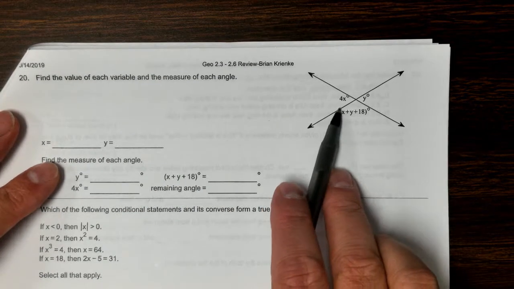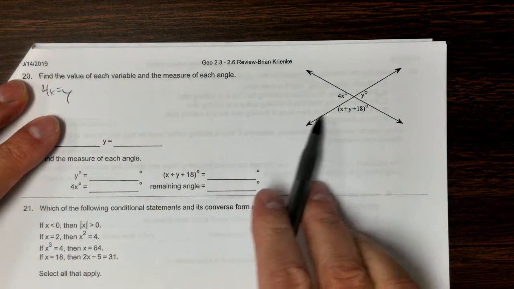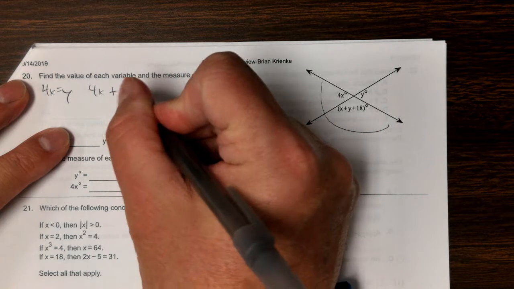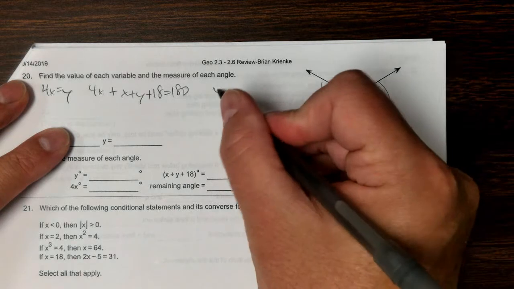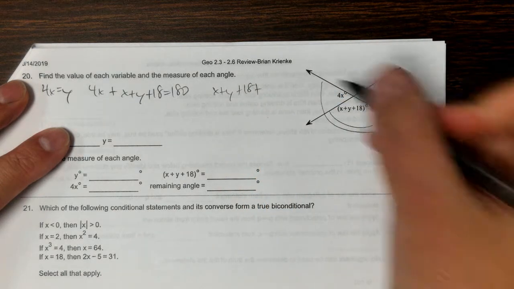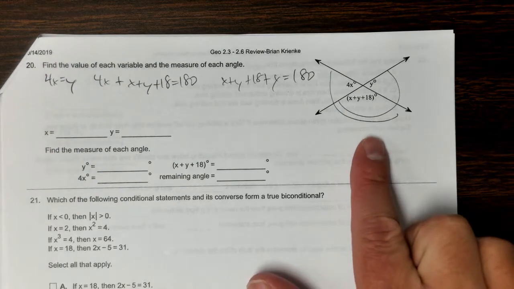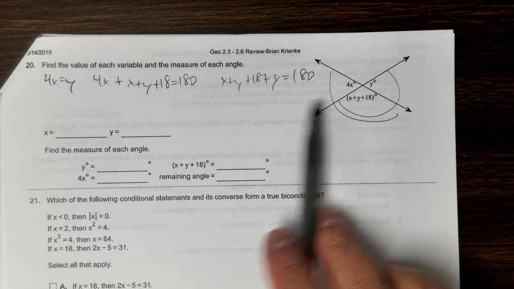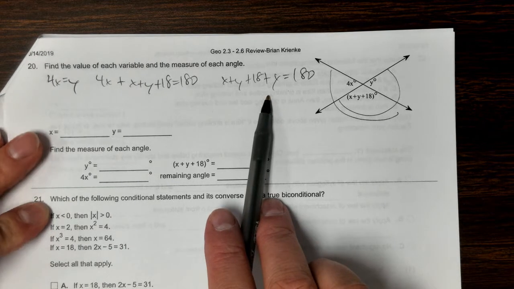Okay. Then the next page is this problem where we say 4x equal y and 4x plus this angle, 4x plus x plus y plus 18 equal 180, and then this one, x plus y plus 18 plus y equal 180. So remember, whenever you see this, and there are 3 like that on the review, that you'd have to set up all 3 equations, then use your logic as to which one you should use.